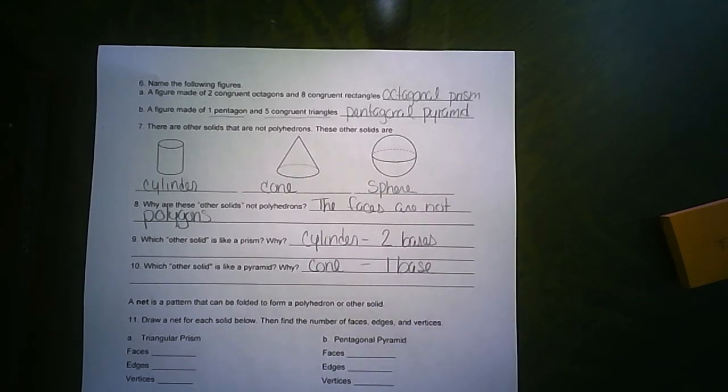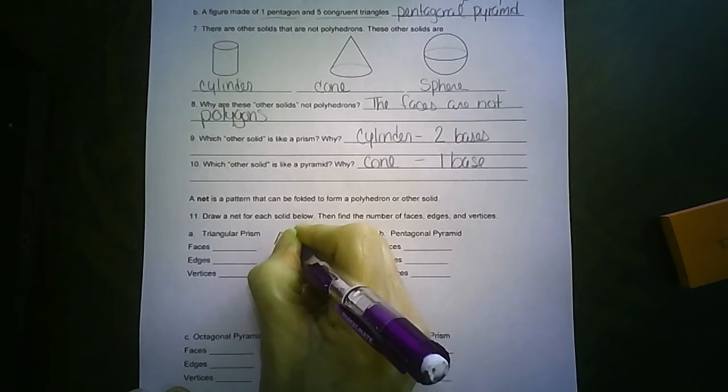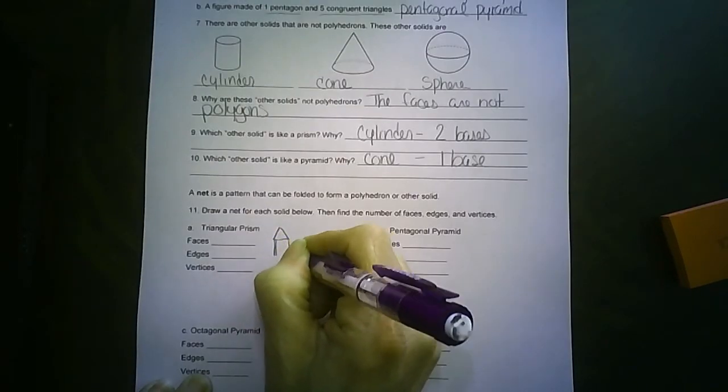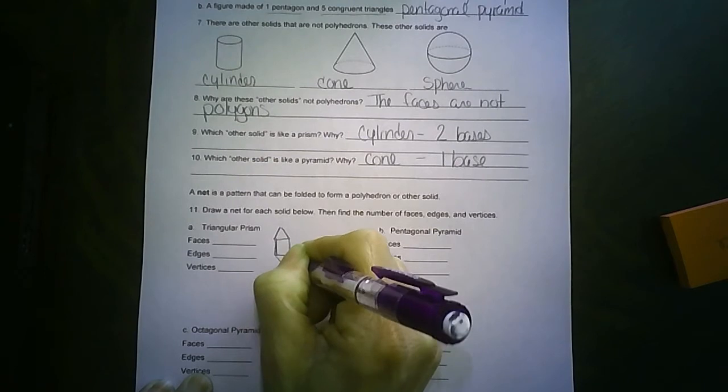Okay. So now we're going to do a little bit of drawing. So let's see how this goes. We're going to look at a triangular prism. So if it's a triangular prism, I know I'm starting with a triangle. And what I want to do is take this triangular prism and flatten it out so I have a net drawing. So if I flip open the top, I know the middle parts are all rectangles and the top and bottom are triangles.